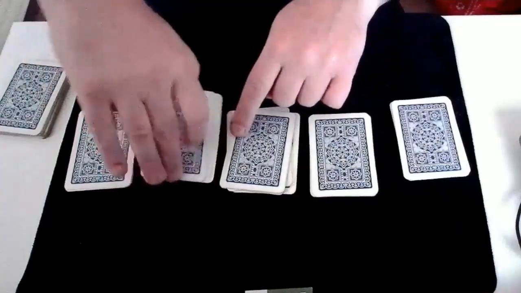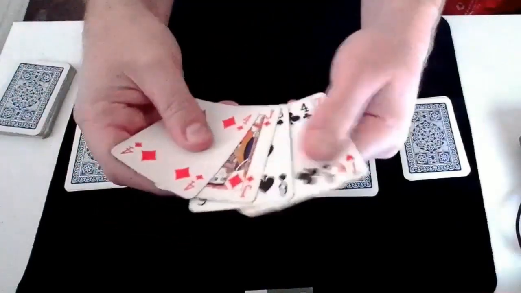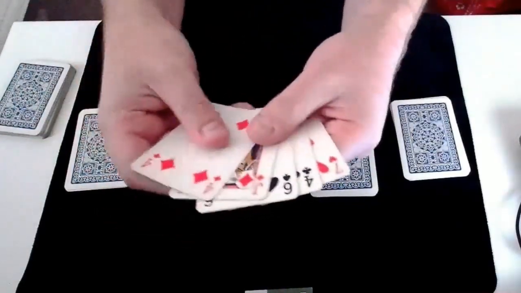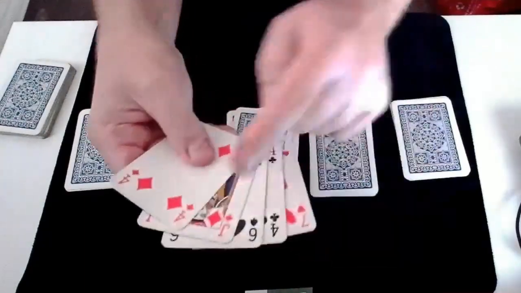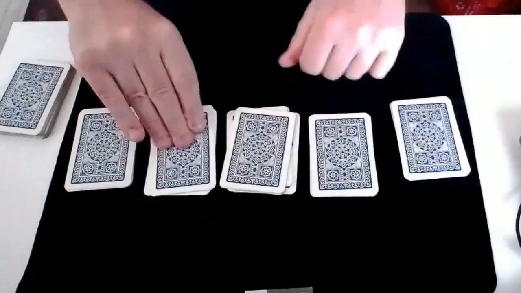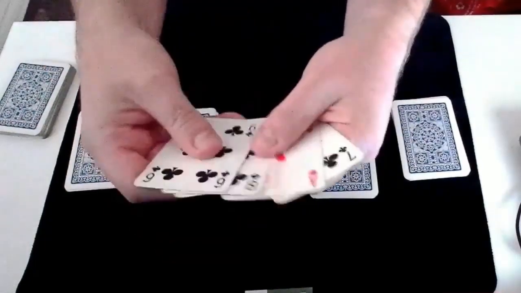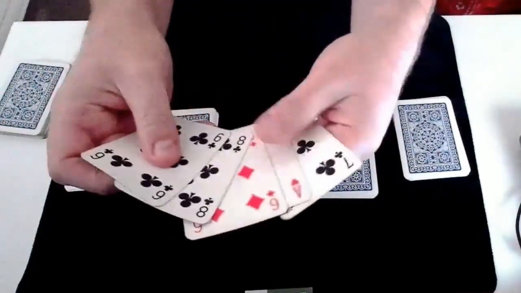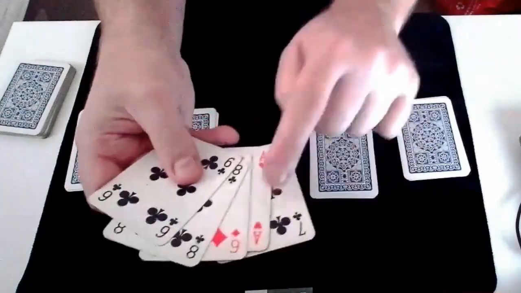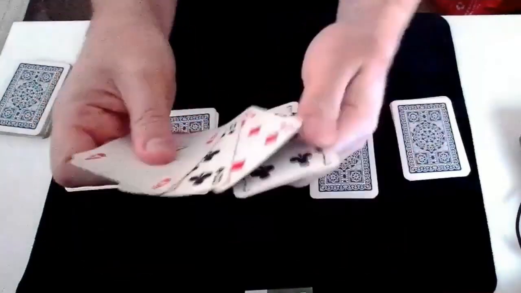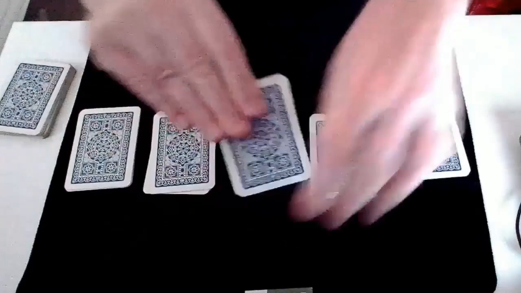Second spectator picks their cards up. Let's say they choose Jack of diamonds. They give their cards a mix and put them back down on the table. Third spectator, let's say they choose the Ace of Hearts. Let's give these cards a mix and put them back down.